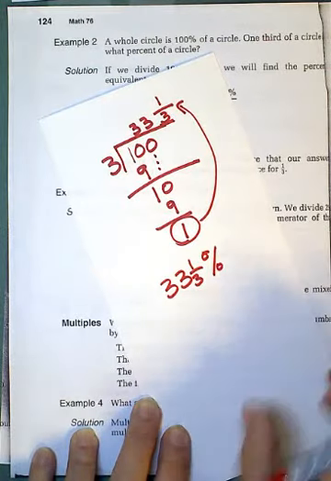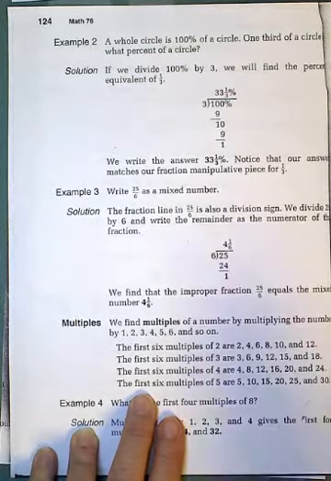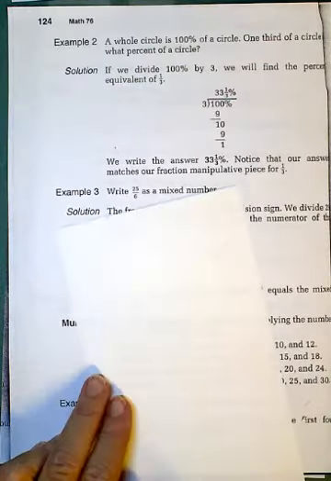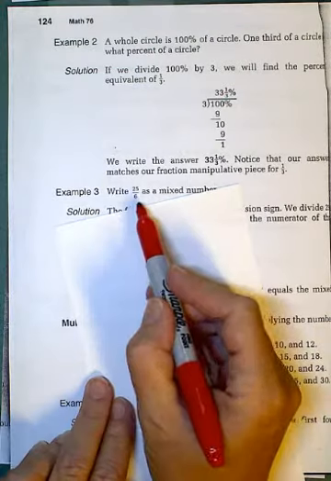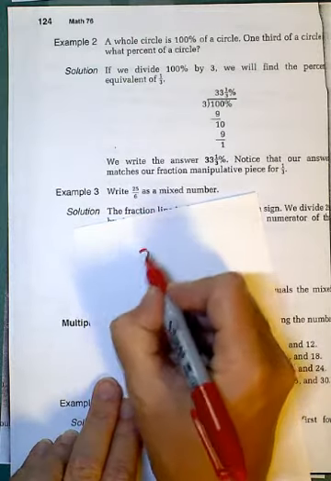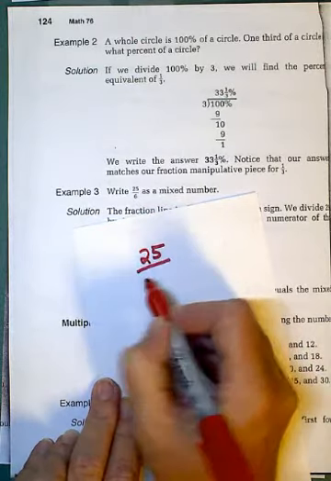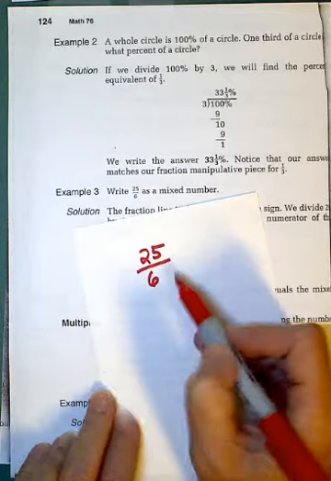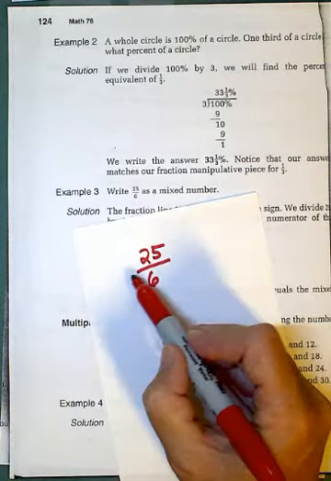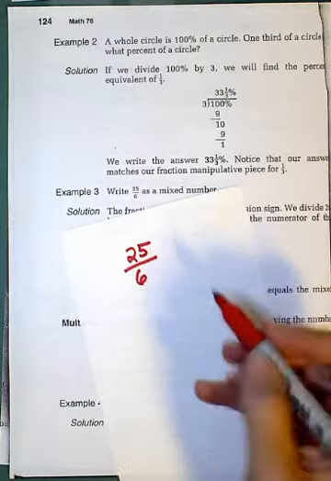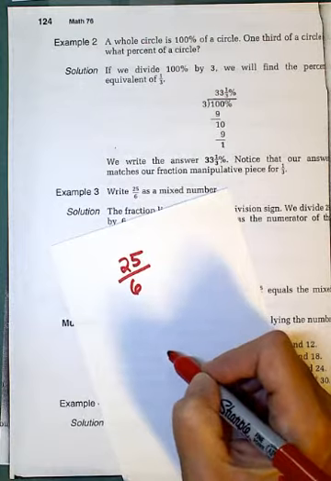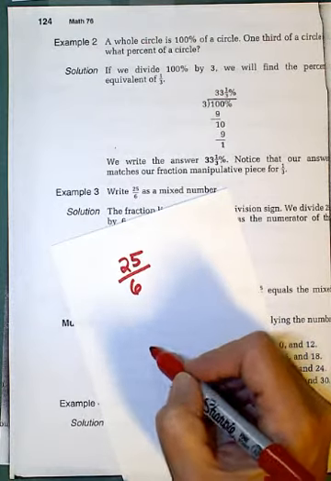Let's look at one more example together. In example 3, we are asked to write the improper fraction 25/6 as a mixed number. Remember, we can look at something like this both as an improper fraction or as simply a division problem, with this being the division bar. So, let's begin. There are really a couple ways to solve this. I'm going to treat it as a straight-up division problem.